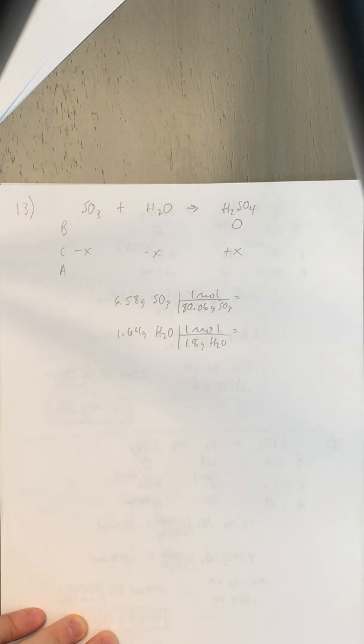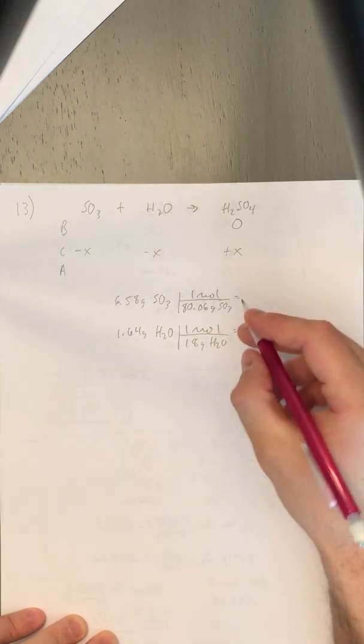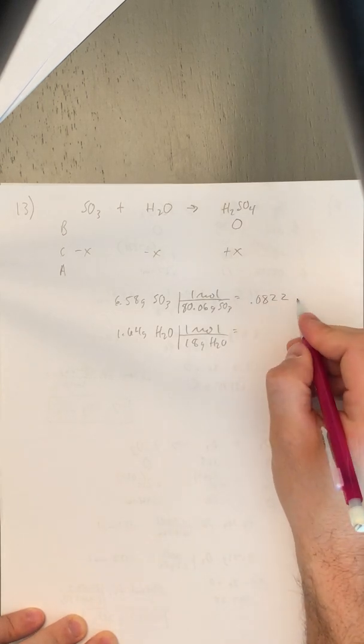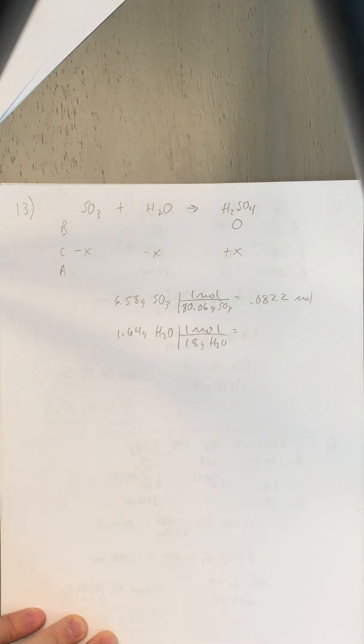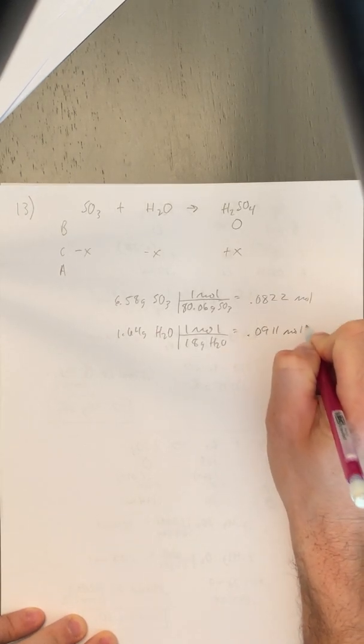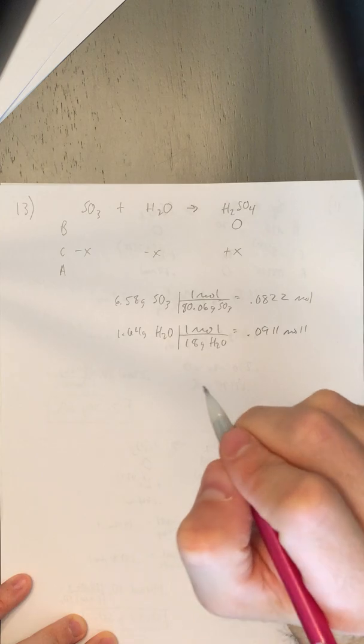So we can convert to moles. 0.0822 and 0.0911.